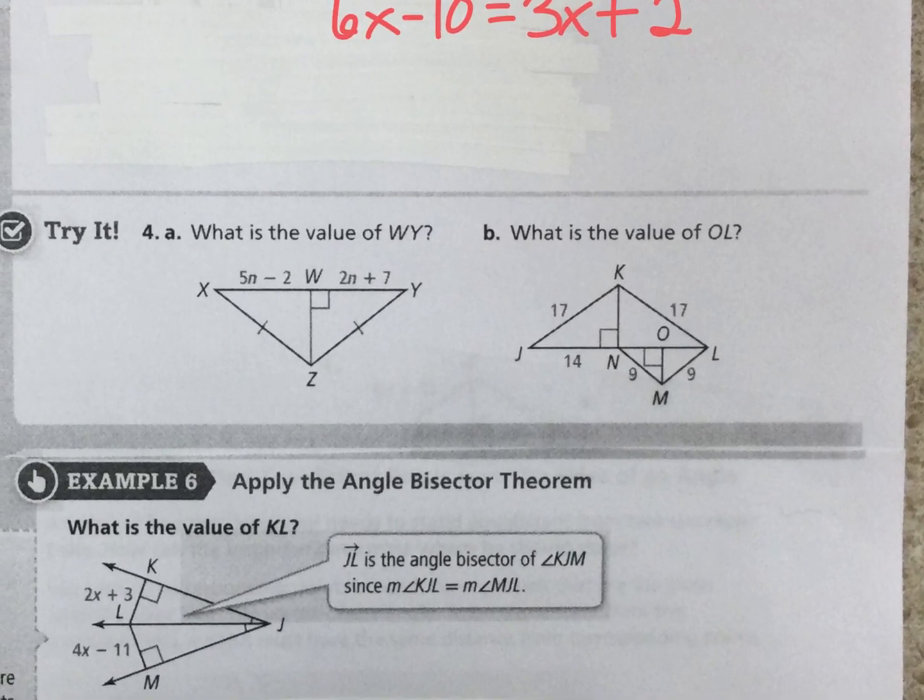So what about these two? This is the perpendicular bisector, so this equals this. 5n minus 2 equals 2n plus 7. I think we will do B in class.